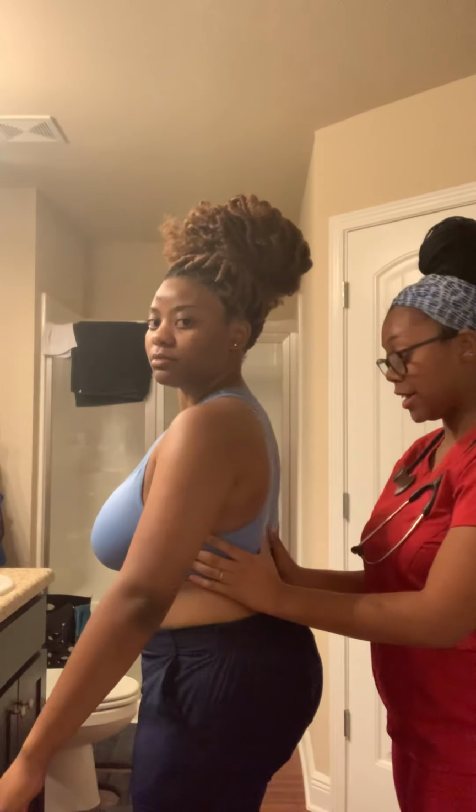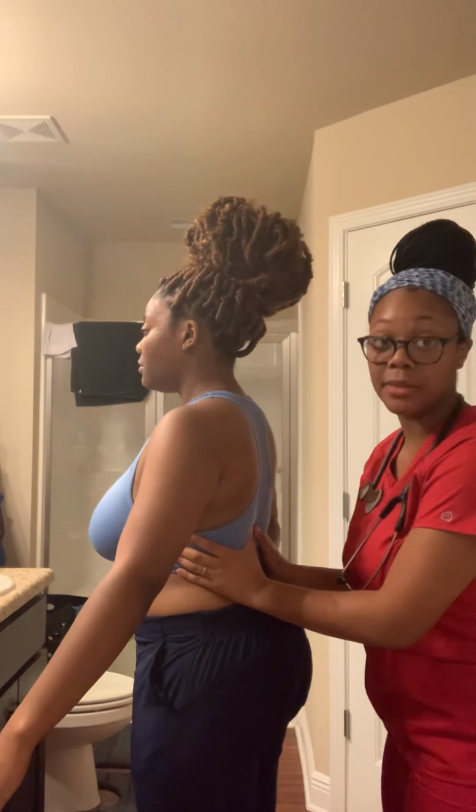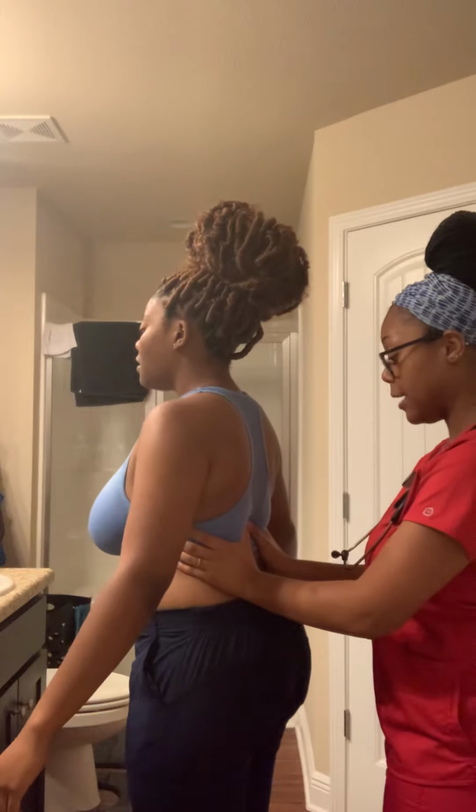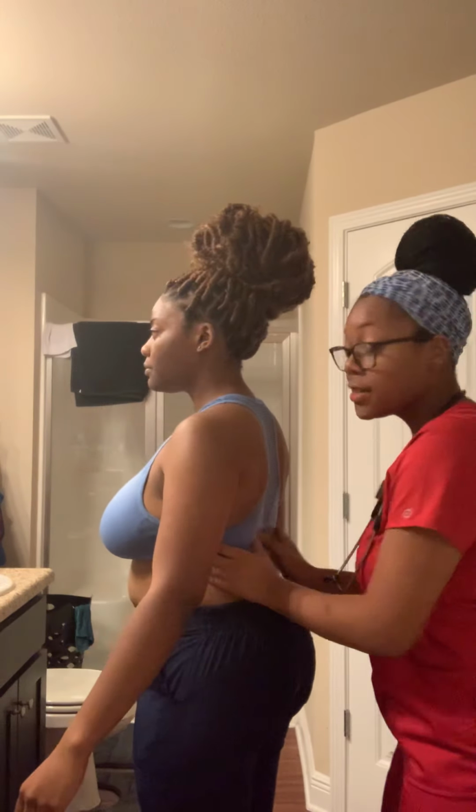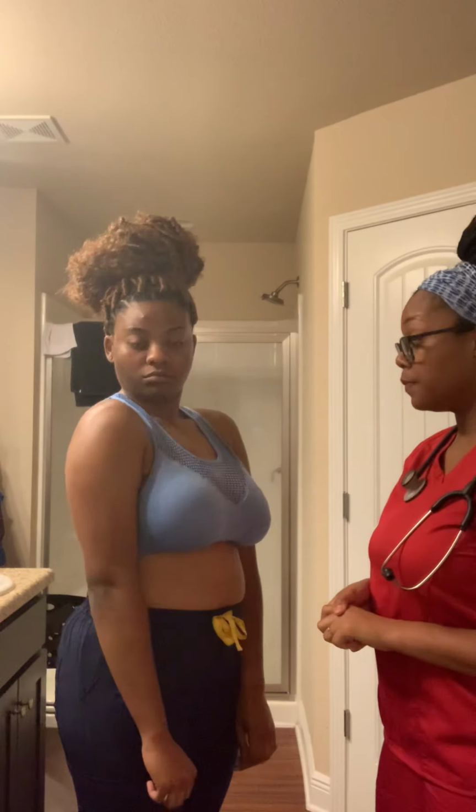This way. You've got to make sure they can see it. I'm going to measure chest expansion posteriorly now. Deep breath in and out. Okay, so now what I'm noting is that posteriorly and anteriorly her chest expansions were symmetrical.